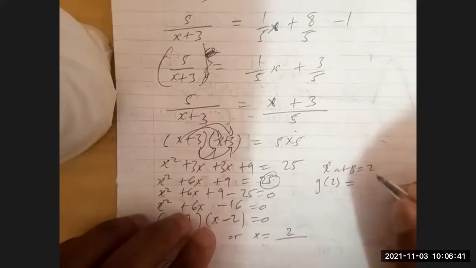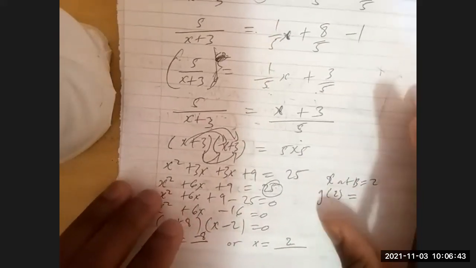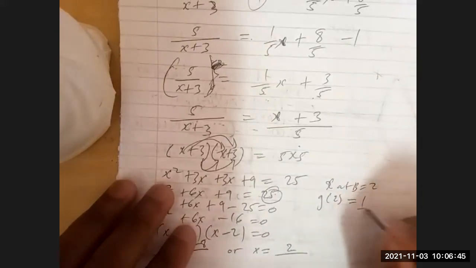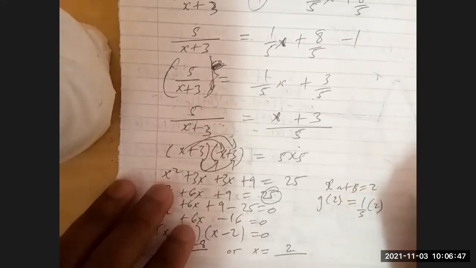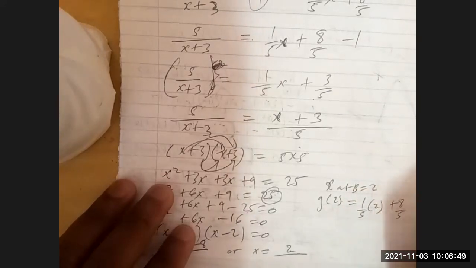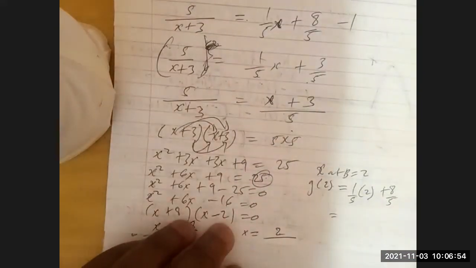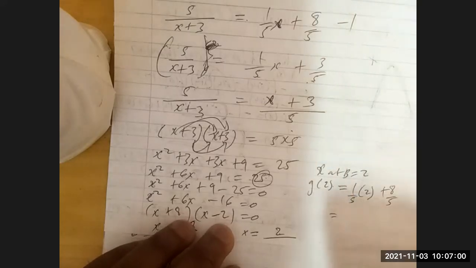We are saying that g of 2 is going to be equal to 1 over 5 multiplied by 2 plus 8 over 5, okay? That is going to give you 2 as well.